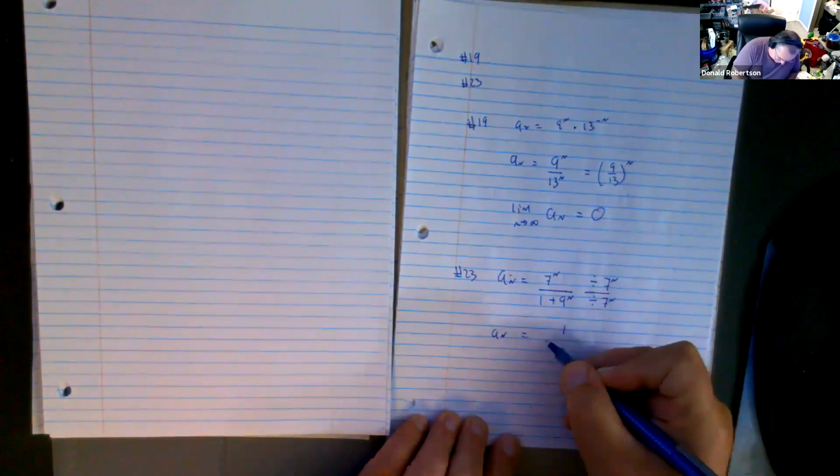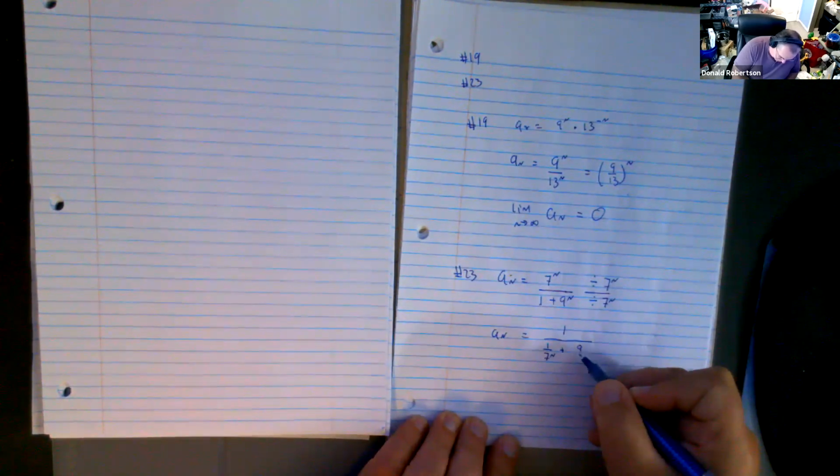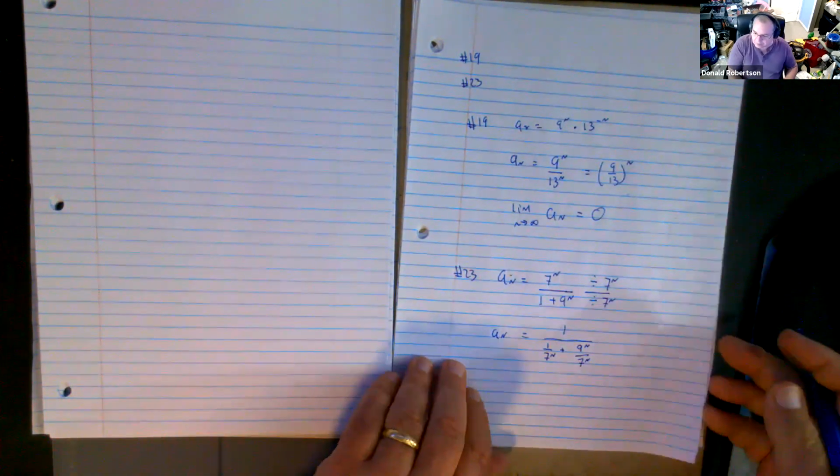Now, what we now get is 1. This fella becomes 1 over 7 to the n. This guy becomes 9 to the n over 7 to the n, right? A little bit messy, but we should be able to find its limit.